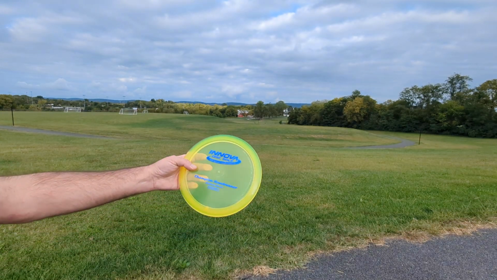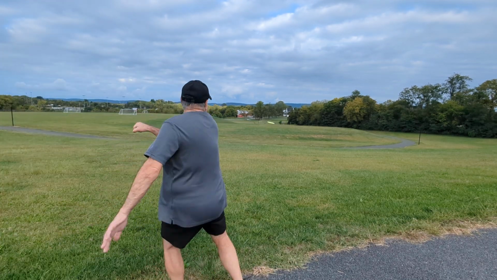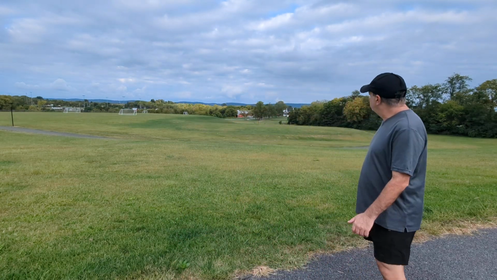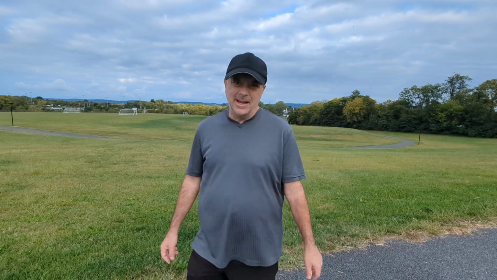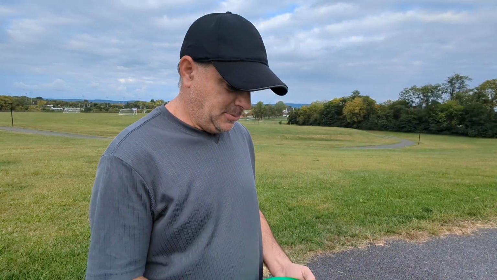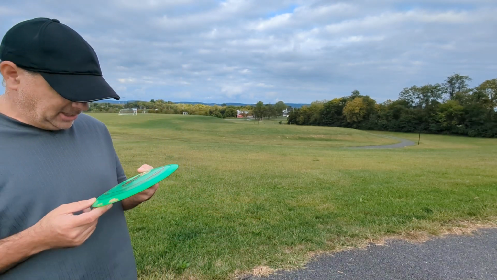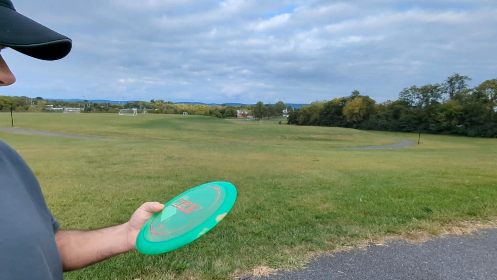Champion Roadrunner, 9.5, -4.1. New discs, not that flippy yet for me. So let's see. Yeah, that had like a -1 flip, maybe. It barely flipped, turned over. But again, my arm is not super strong. Here's a Heat. I like these. 9.6, -3.1. Discraft Heat.